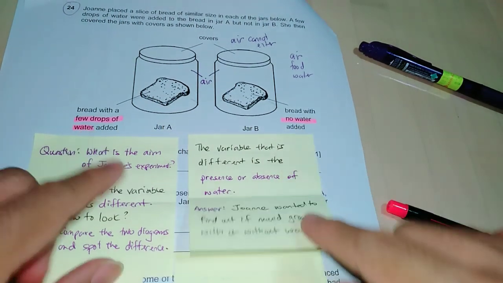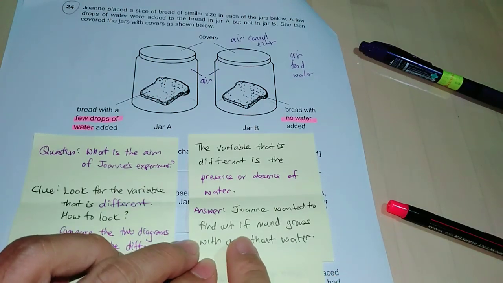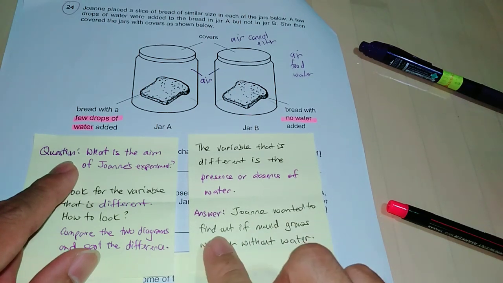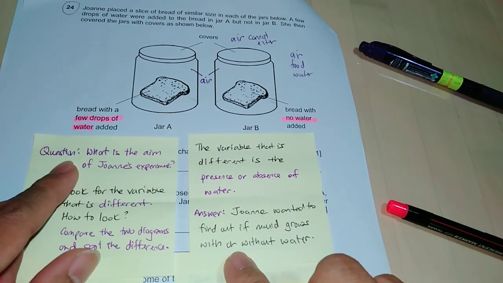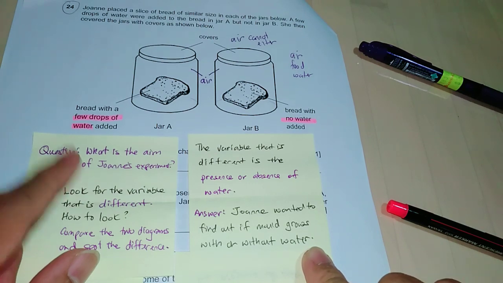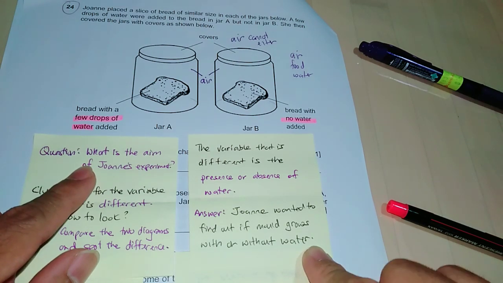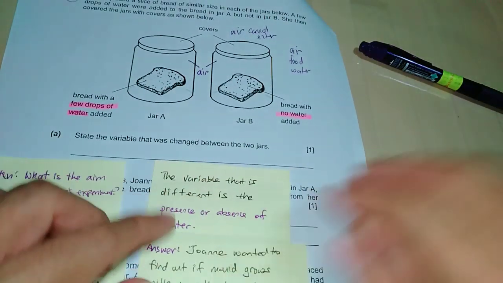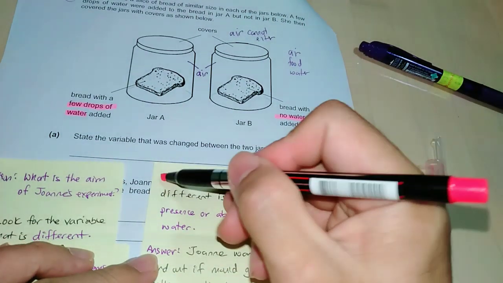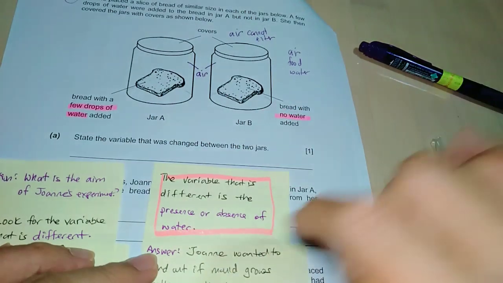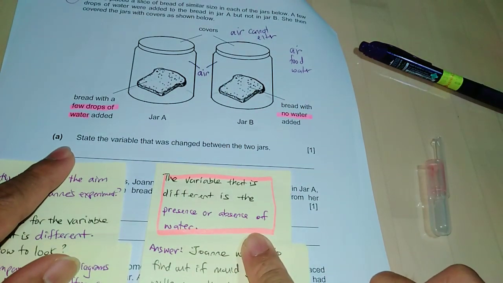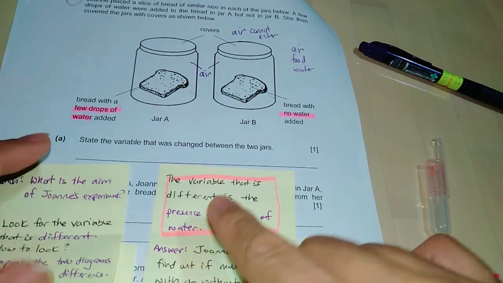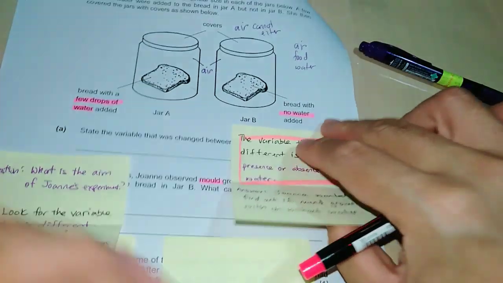Presence and absence. So the answer here will be this. Answer to this question of mine. Joanne wanted to find out if mold grows with or without water. That is the answer to this question. But the answer to this question, the variable that was changed, will be this. This is the answer to part A. The variable that was changed is the presence or absence of water. Okay, now I'll move this up here.